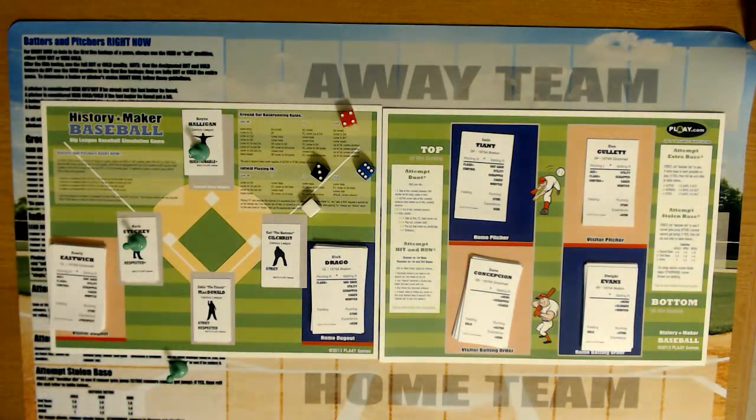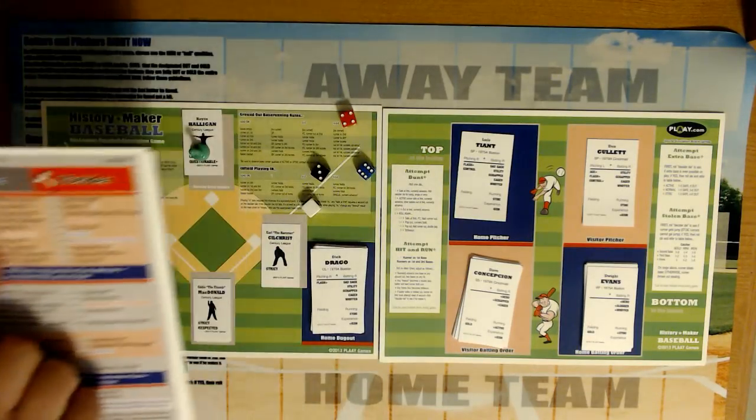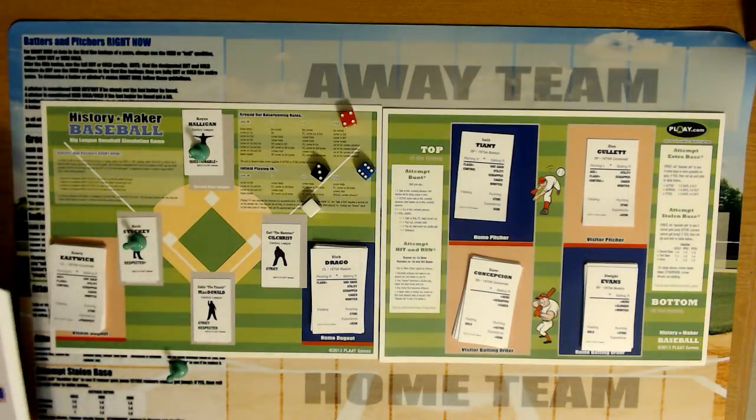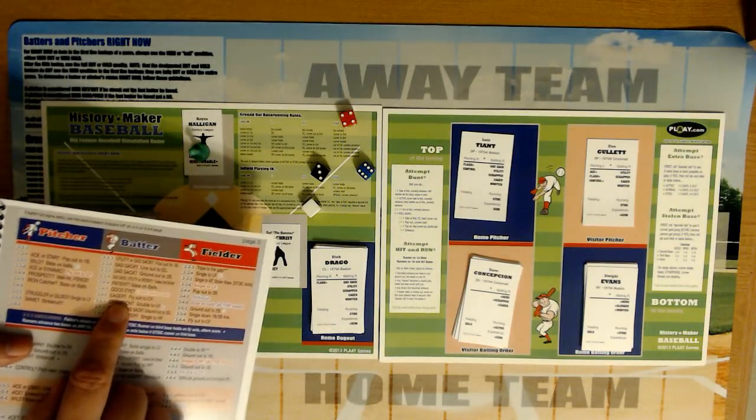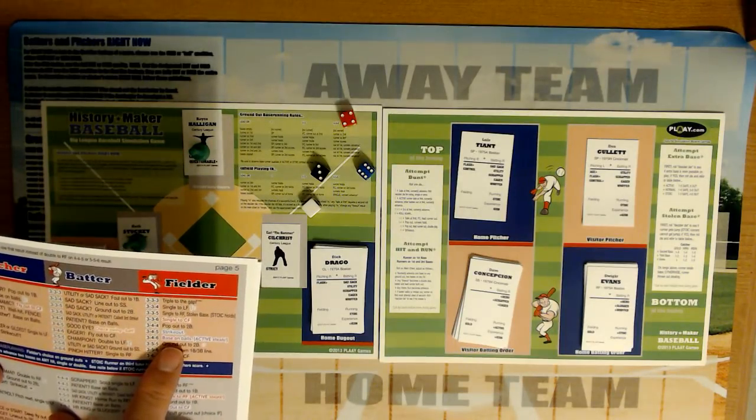All right. 3, 4, 6. Again, no pitching result, and it's going to be eager. And he's semi-eager, so we're going to look at the decider die. Decider die says that he's not eager. So it's going to be a base on balls, active steals.